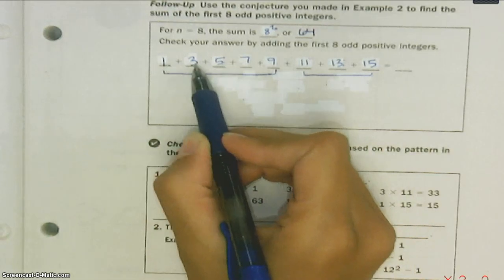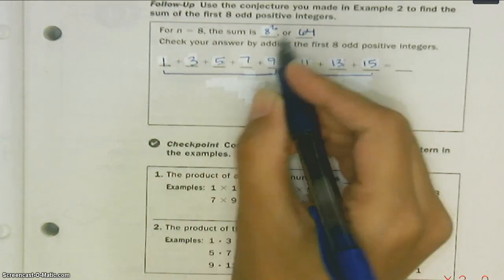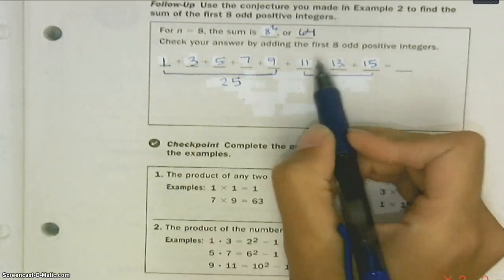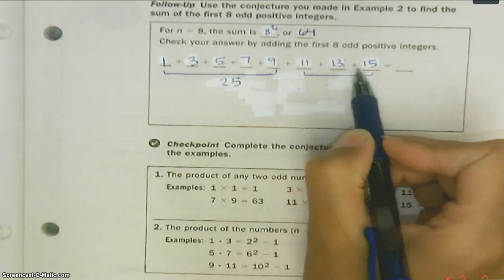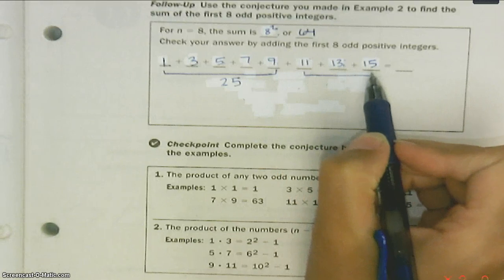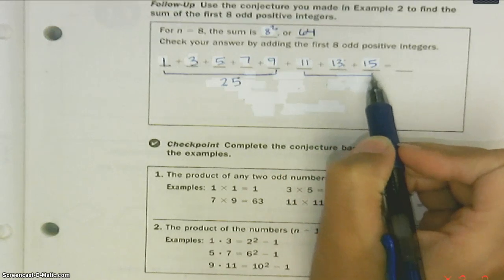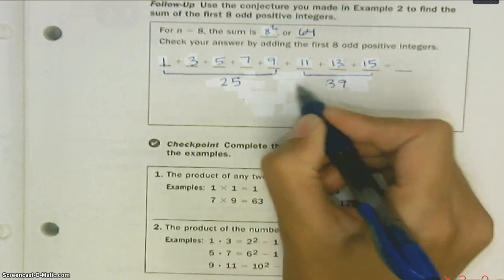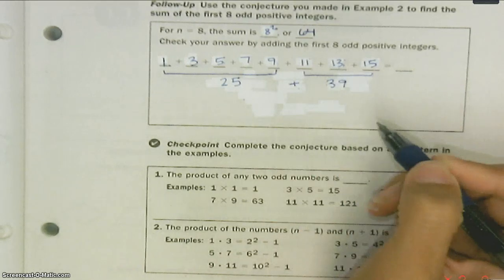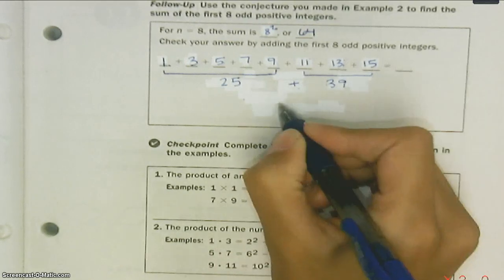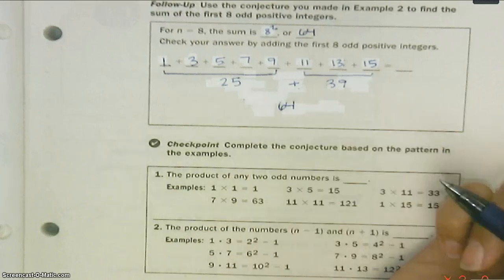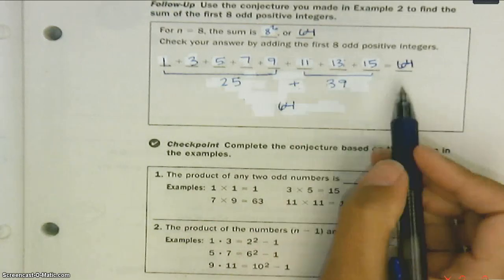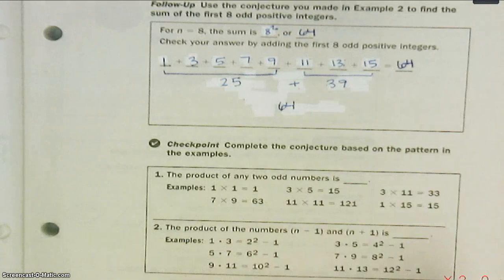We know that 1 plus 3 plus 5 plus 7 plus 9 is 25. And check that in your calculator if you don't believe me. And 11 plus 13 plus 15 is 39. And 25 plus 39 is 64. Perfect. We made a conjecture that the answer was going to be 64, and we were correct.